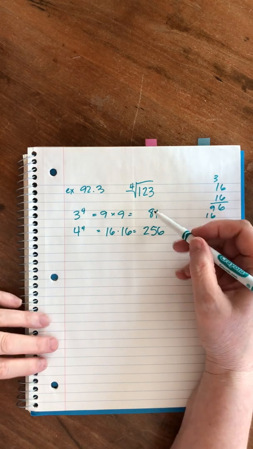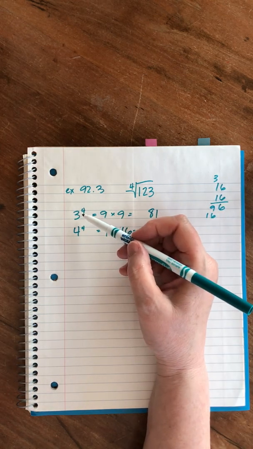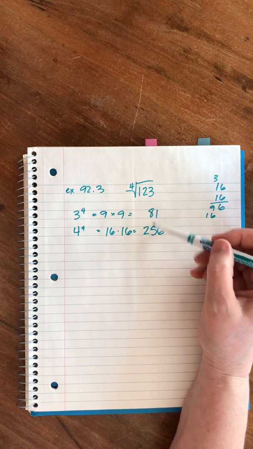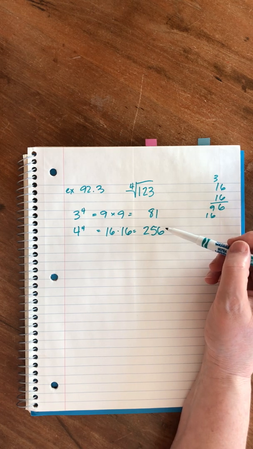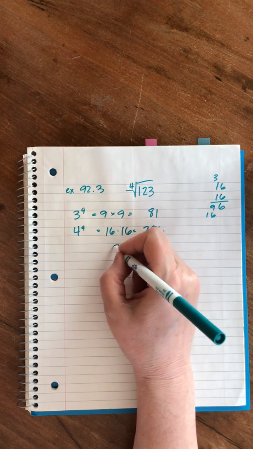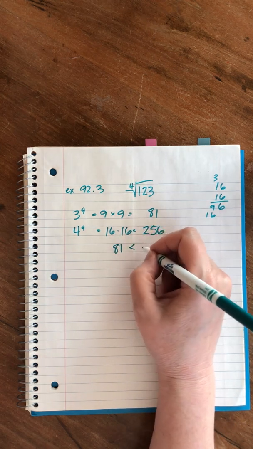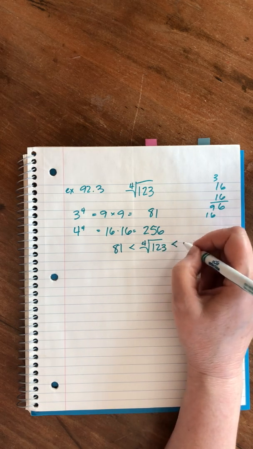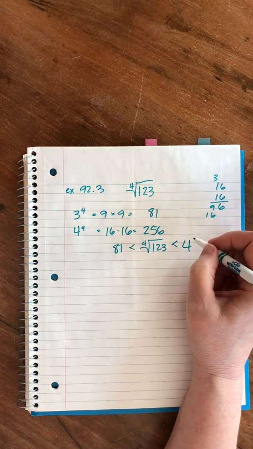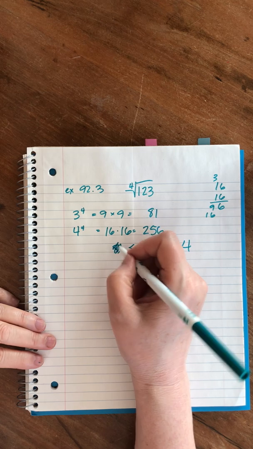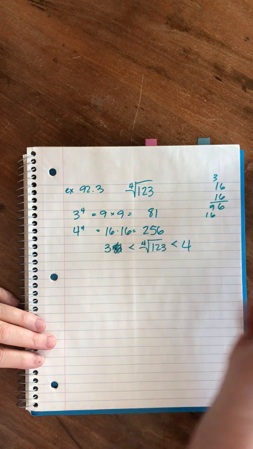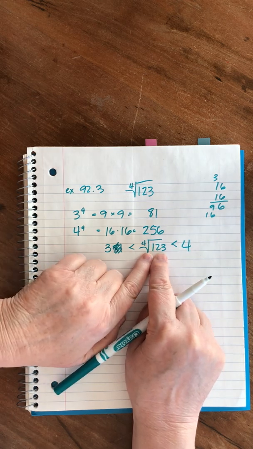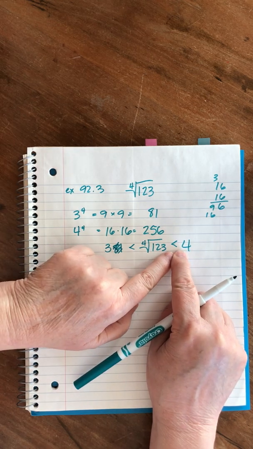Aha! Okay, these have bigger gaps, don't they? Because we're raising things to the fourth power, the space between the integers is going to be bigger. So we can say 3 is less than the fourth root of 120, and that's less than 4.